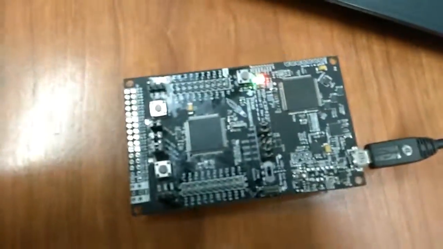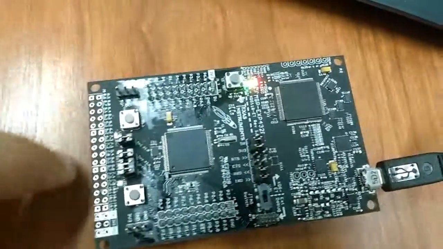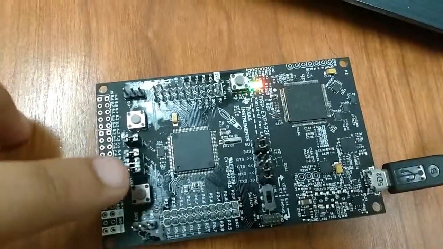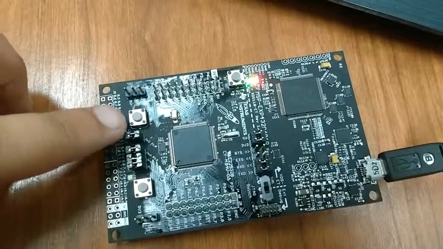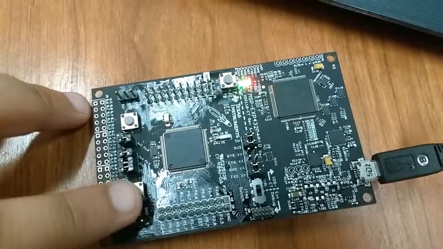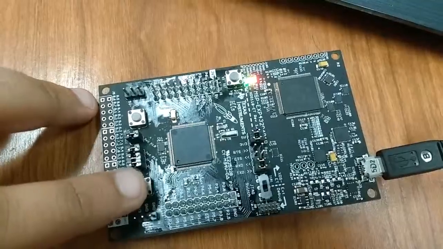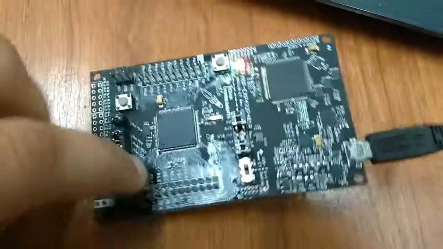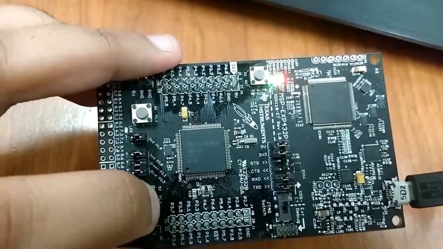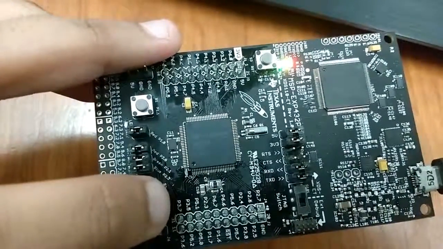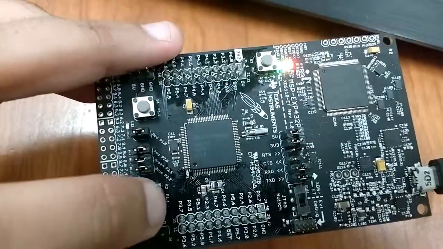Now we'll demonstrate the long press functionality. For a short press, the system must not reset and the red LED must not glow. But for a long press, the red LED must glow for 1 second. So I'll press the switch at port 1.4 and this will be a short press. So the red LED doesn't glow. If I long press for more than 1 second, then the red LED will glow.